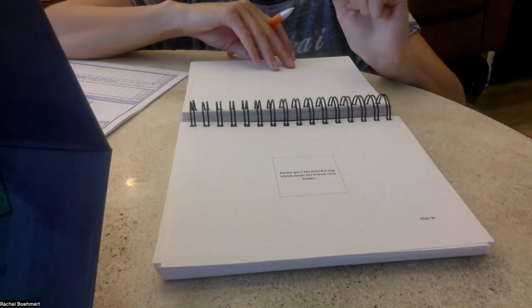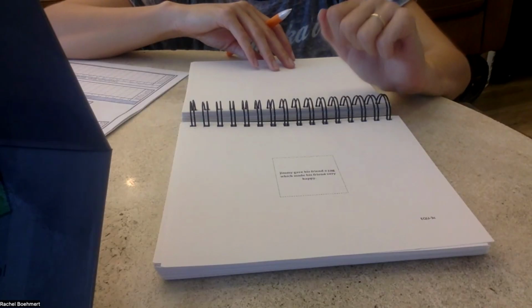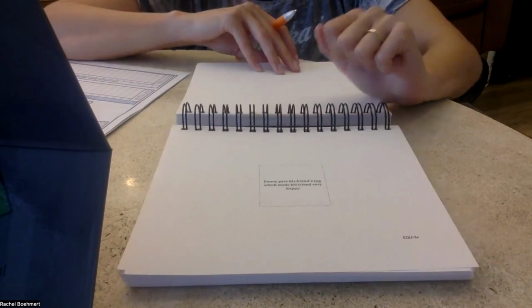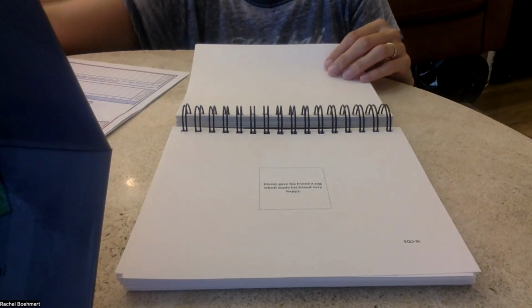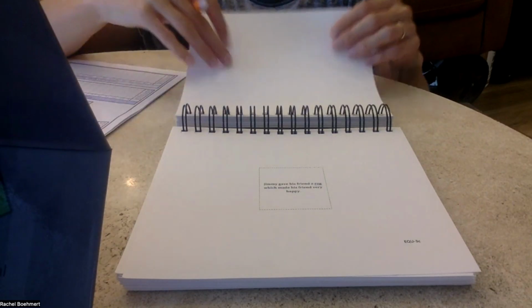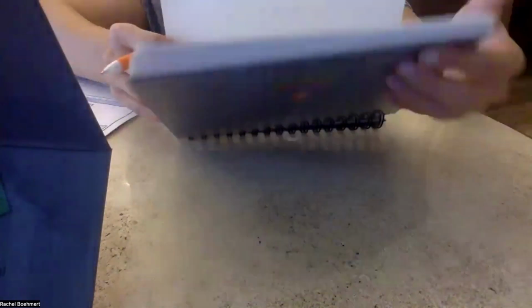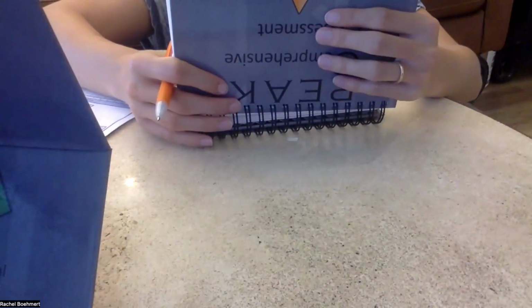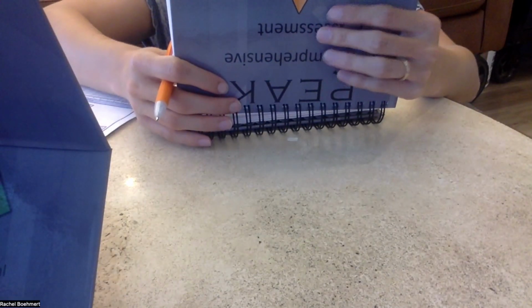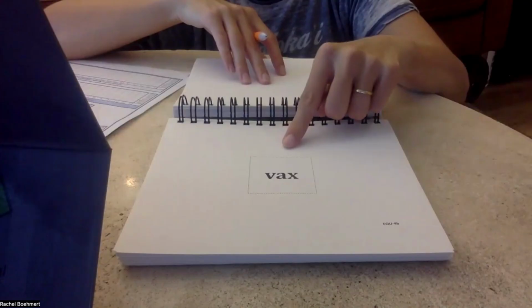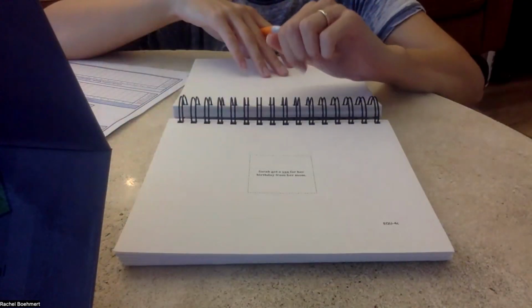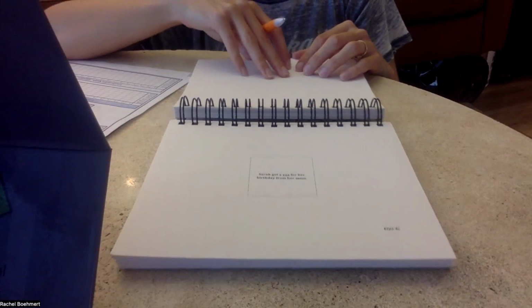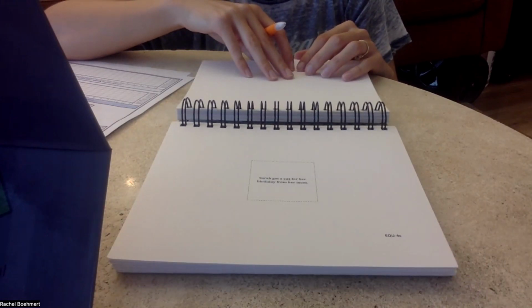Now you try it. Read this story, but use a different word that is the same as the underlined word. Vax is the same as a Pob. This is Vax. Now you try it. Read this story, but use a different word that is the same as the underlined word.